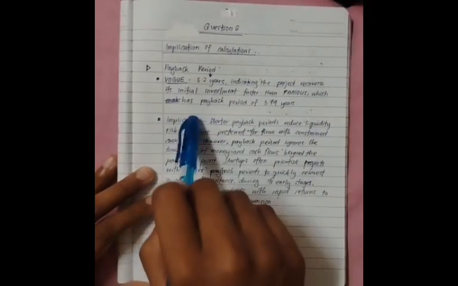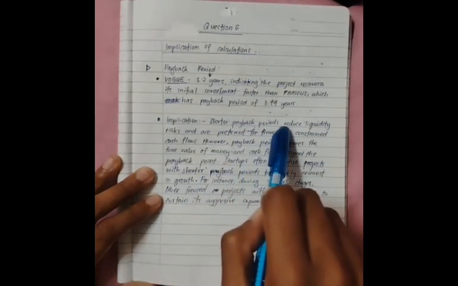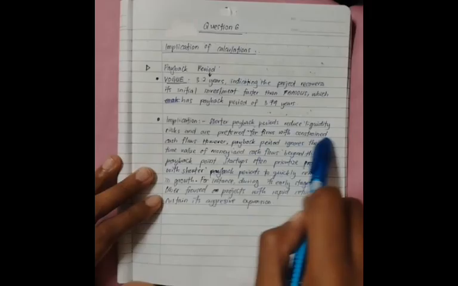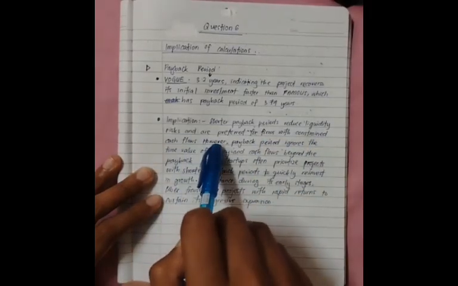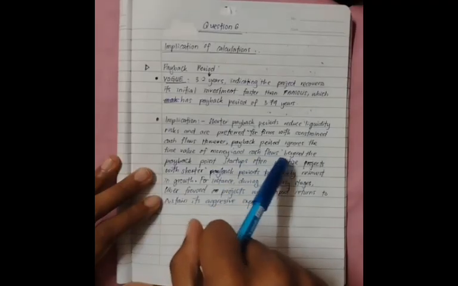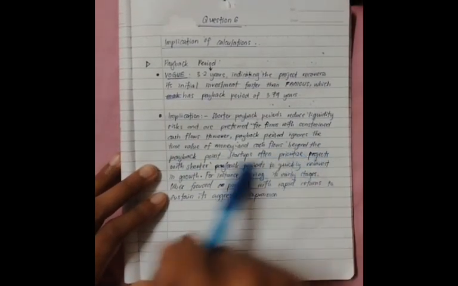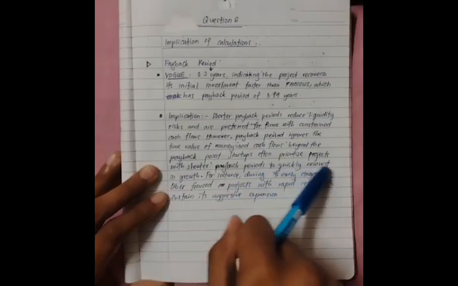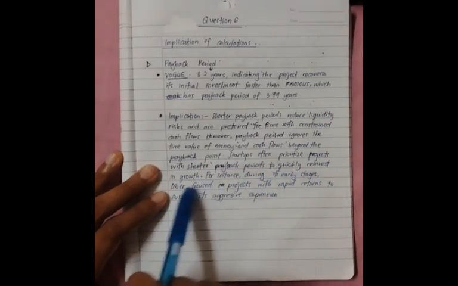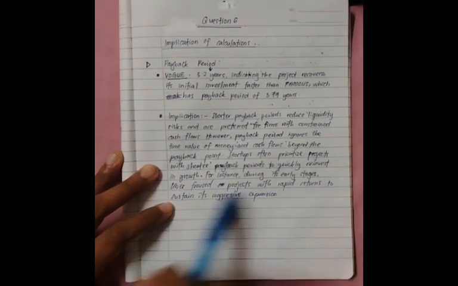So the implication for this payback period is that shorter payback periods reduce liquidity risk of constrained cash flows. However, the payback period ignores the time value of money and cash flows beyond the payback point. So startups often prioritize projects with shorter payback period to quickly reinvest in growth. For instance, during its early stages, Uber focused on projects with rapid returns to sustain its aggressive expansion.